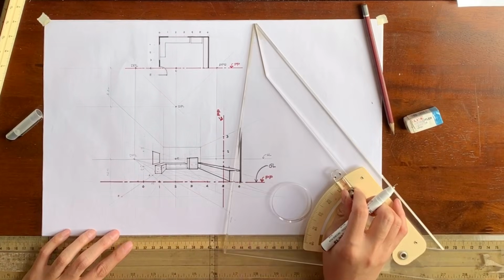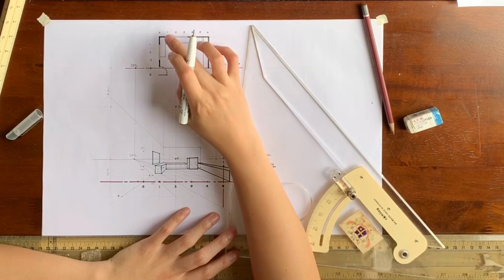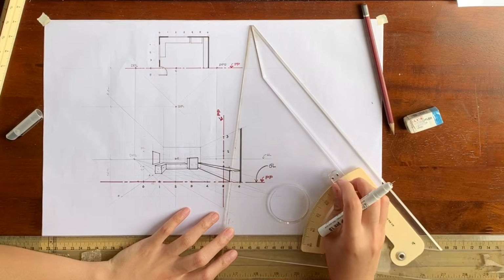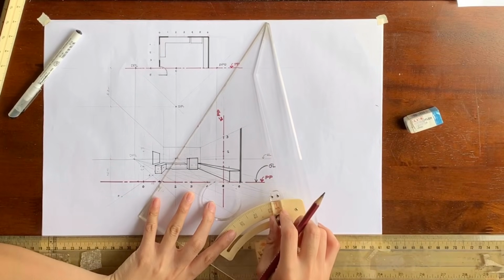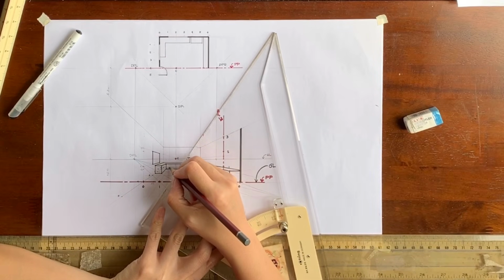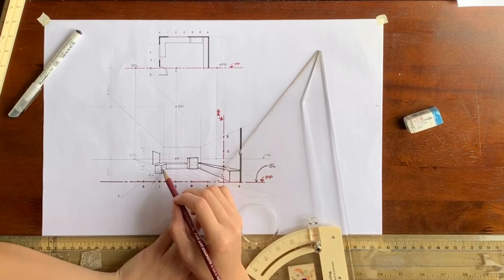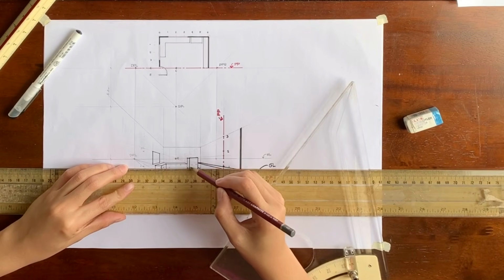Okay, and this last one here is the easiest. So we have 1 and 3.5. So we are going to project these lines now from 1. So that is the termination. Okay, don't forget your line here.